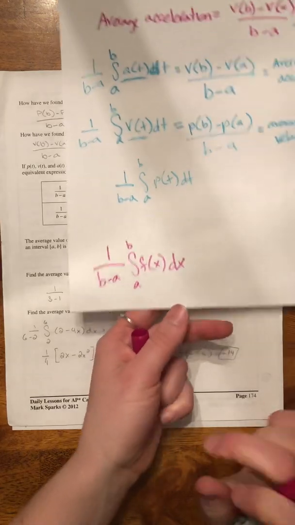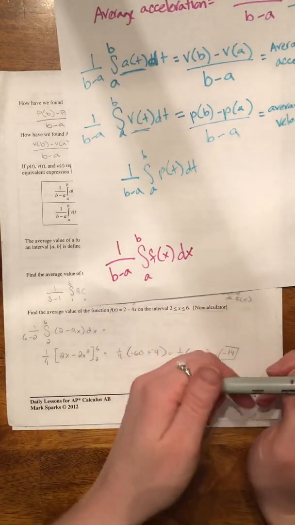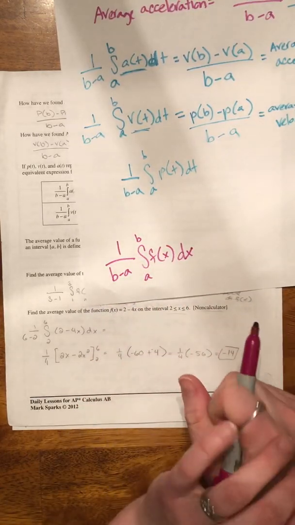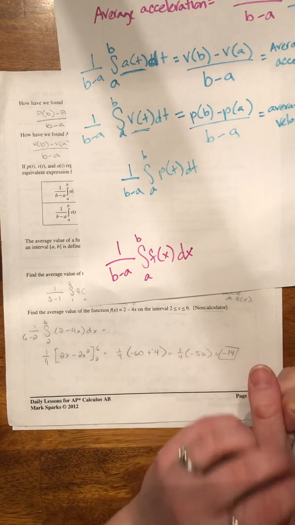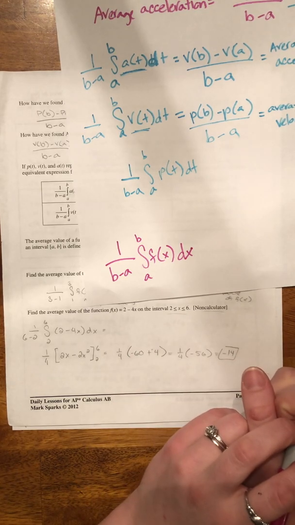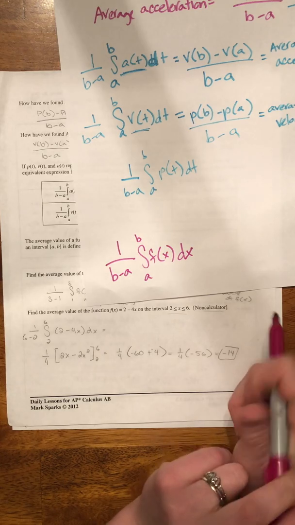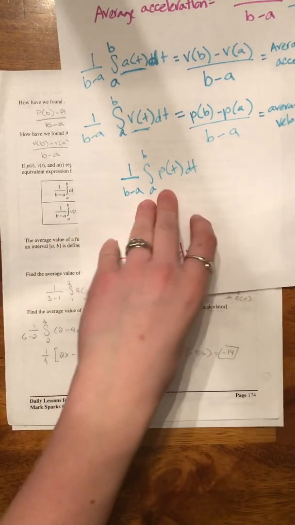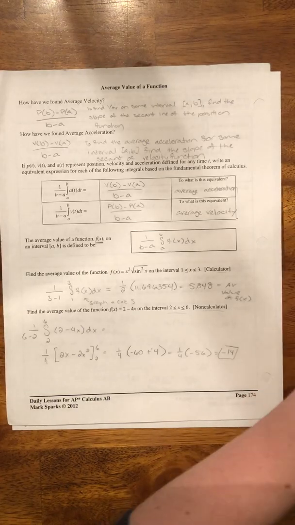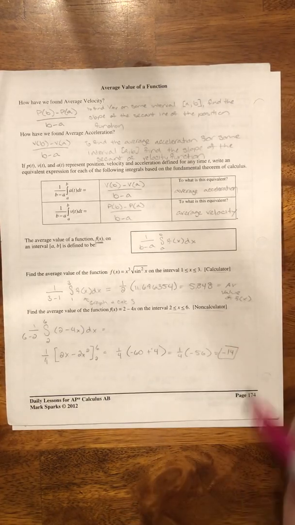This is different than when we talk about the average rate. If we're talking about the average rate of a function, that would still be the slope of the secant line. So f of b minus f of a over b minus a, that's the average rate. If we want the average value, this is how we do it.